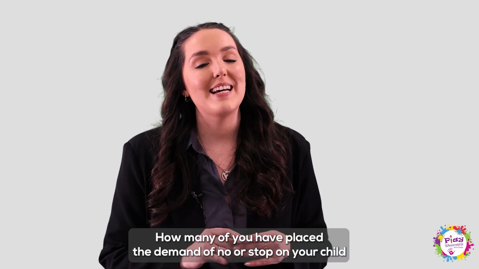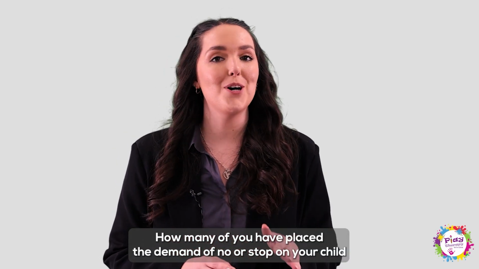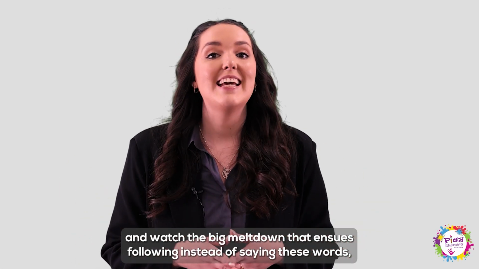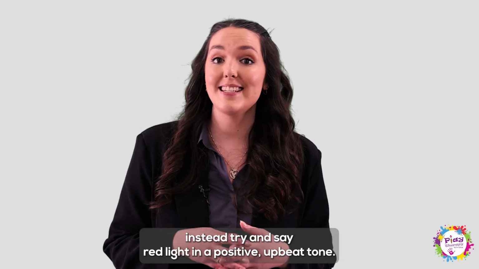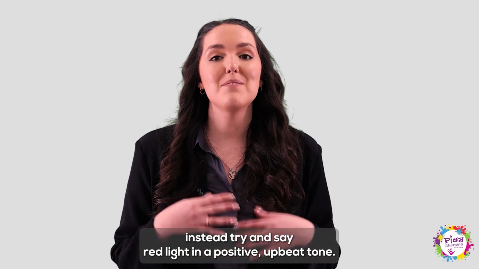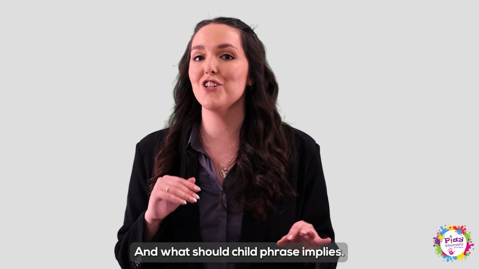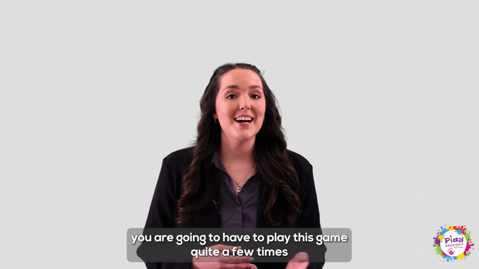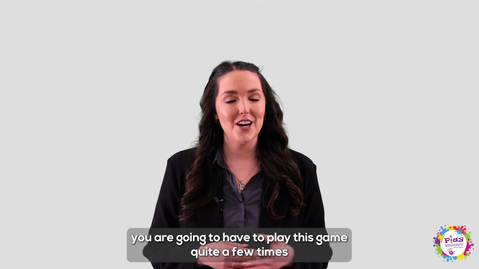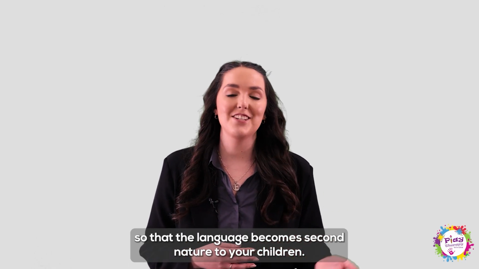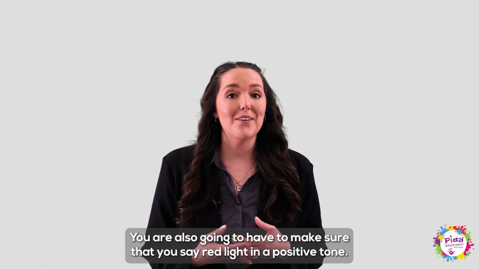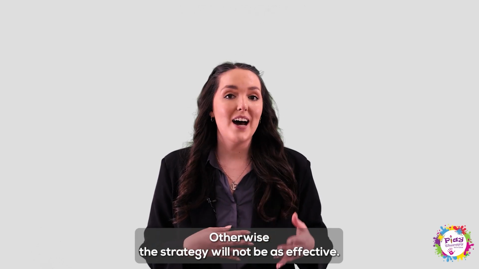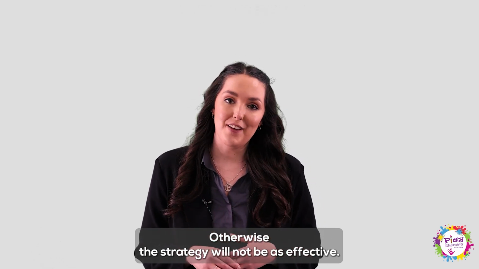How many of you have placed the demand of no or stop on your child and watched the big meltdown that ensues following? Instead of saying these words, try and say red light in a positive, upbeat tone and watch your child freeze in place. In order for this strategy to be effective, you are going to have to play this game quite a few times so that the language becomes second nature to your children. You are also going to have to make sure that you say red light in a positive tone. Otherwise, the strategy will not be as effective.